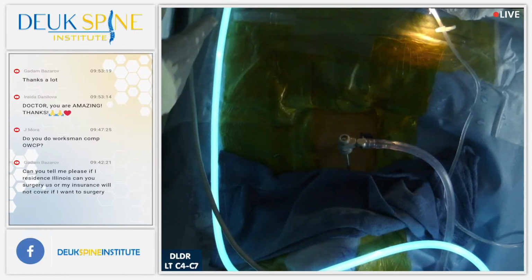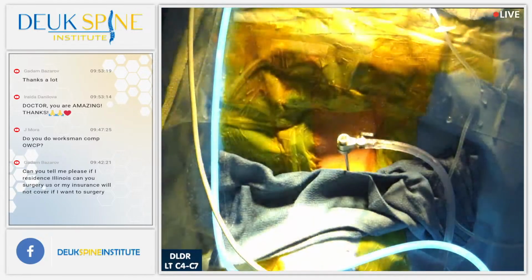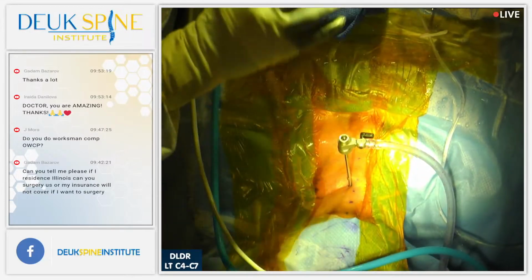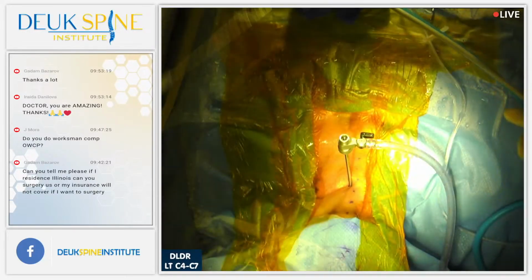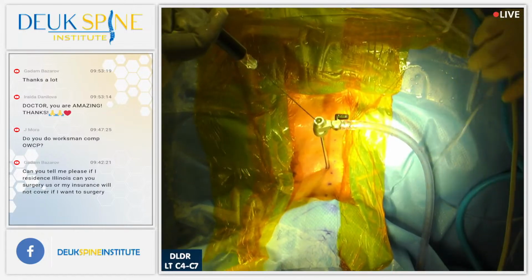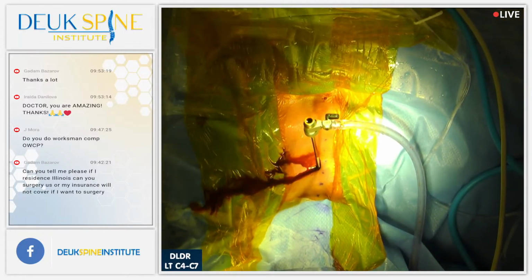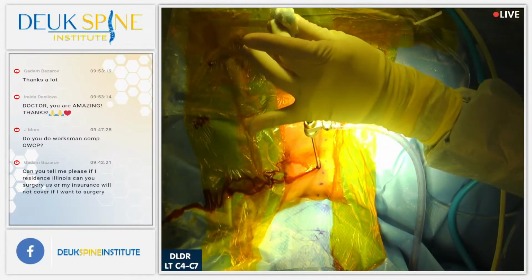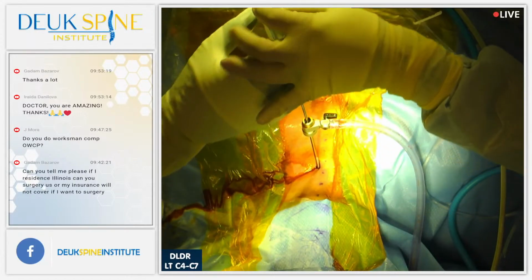We're done. Lights on, please. Yeah, scope off, lights on. So we're done with the second disc, which is number 6-7. We're going to move to the third disc. I'm going to use a little antiseptic called betadine. Why don't you run the video, Henry, showing how the Duke laser disc repair actually work in the cervical spine.